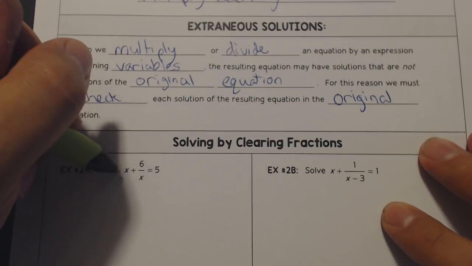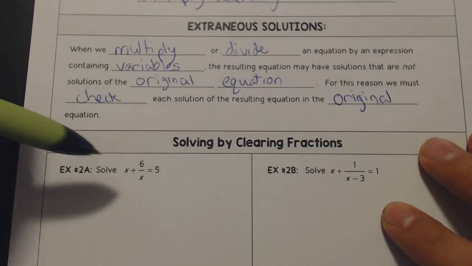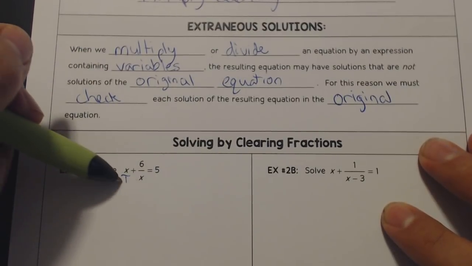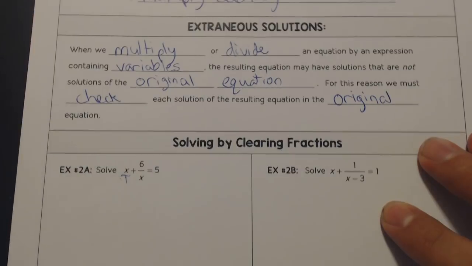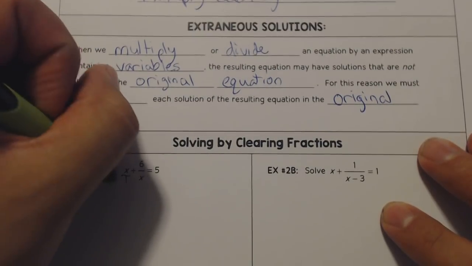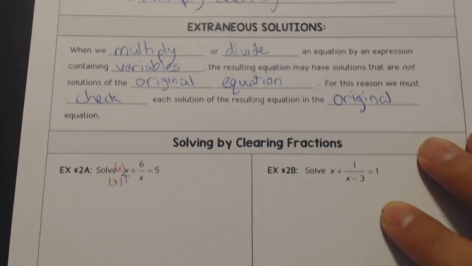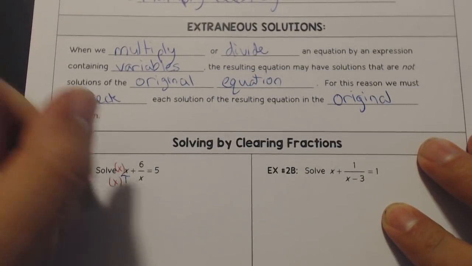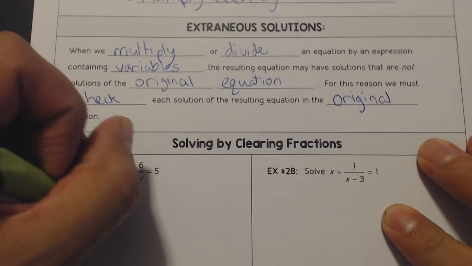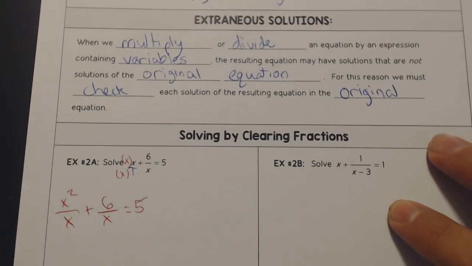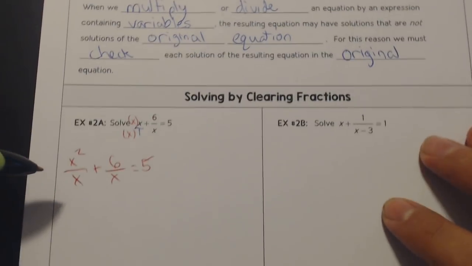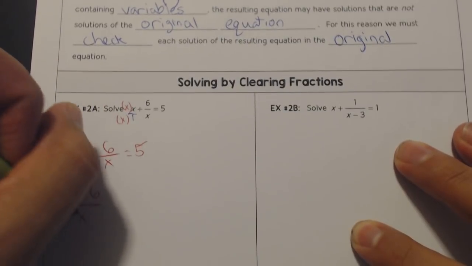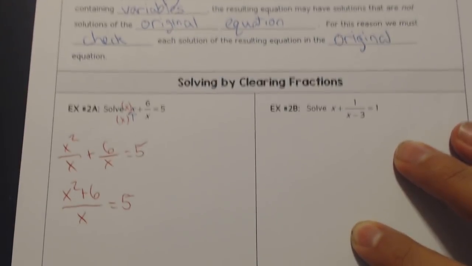What happens here is we get something like x plus 6 over x. And we go, okay, the denominator on this x is 1. We think about what the denominator needs to be, just like this one. Oh, it needs an x. So we're going to multiply the numerator and denominator by x. And we end up getting x squared over x plus 6 over x is equal to 5. Now that they have the same denominator, we can bring them together. We can say this is x squared plus 6 over x is equal to 5.